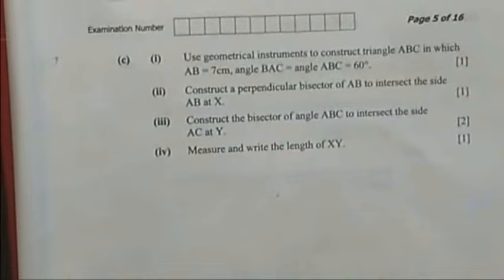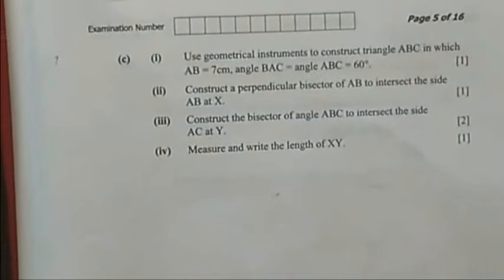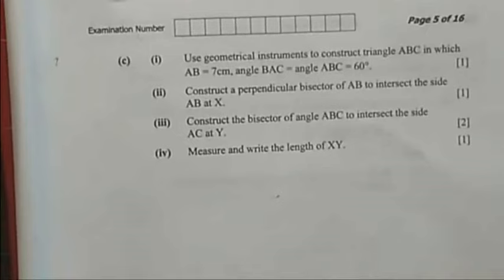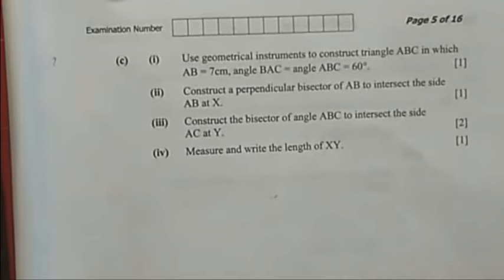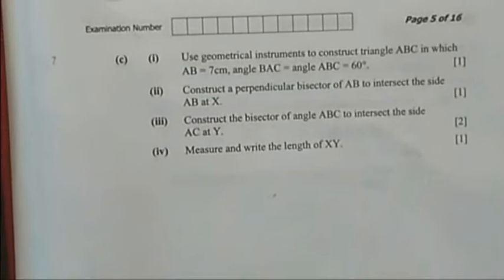Let's keep pushing. We go to the next question, which is question 2C. The question is: use geometric instruments to construct triangle ABC in which AB is 7 centimeters and angle BAC is equal to angle ABC, which is equal to 60 degrees.